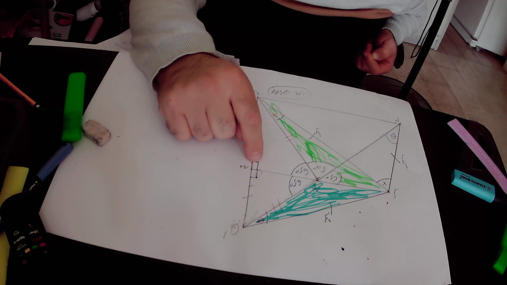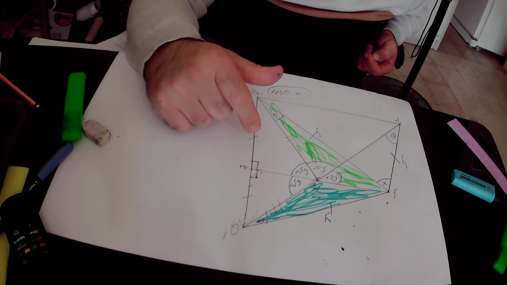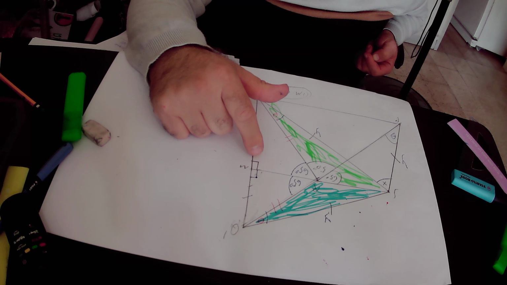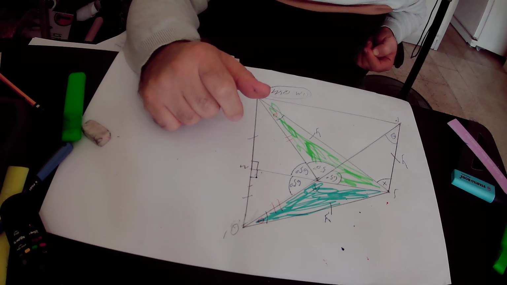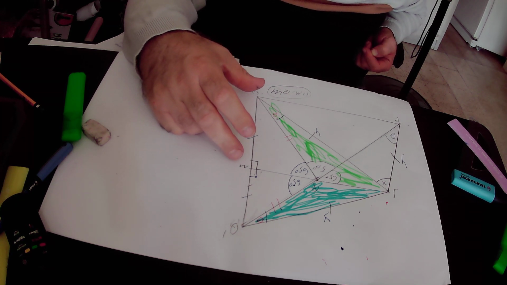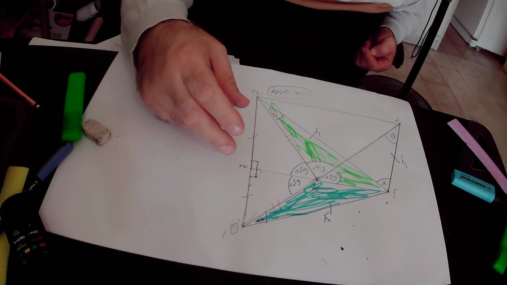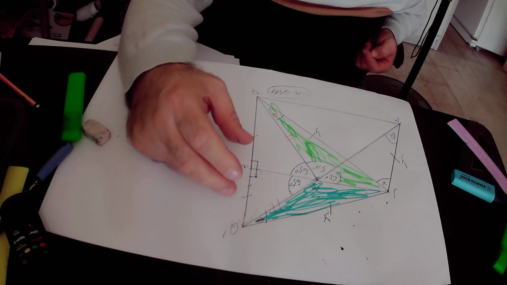So this angle equals 90 degrees according to our construction, because QM is perpendicular to extended SR, so this angle equals 90 degrees. Then we extended QM in such a way that Q dash M will be equal to QM.